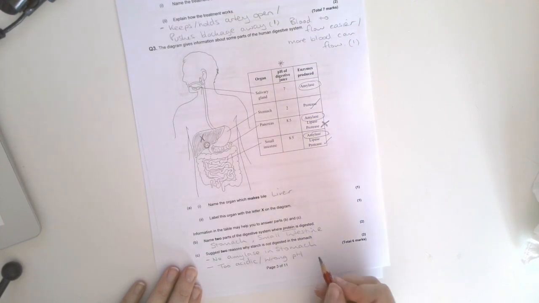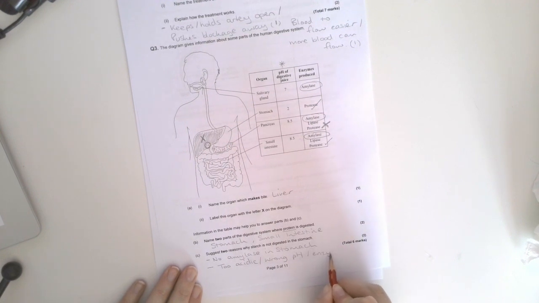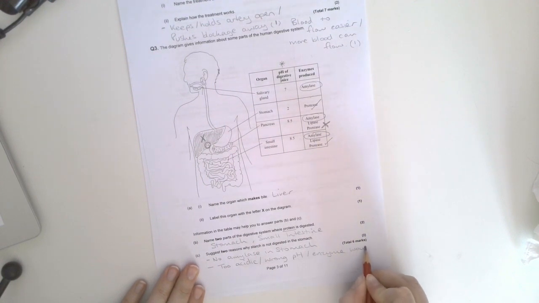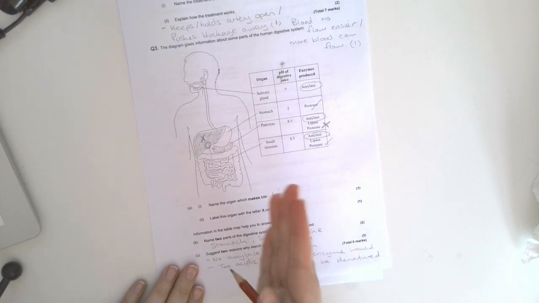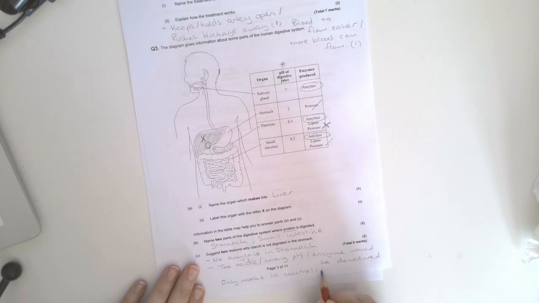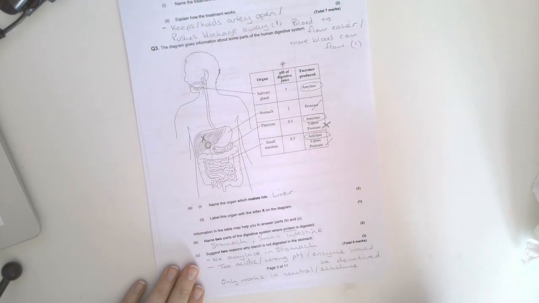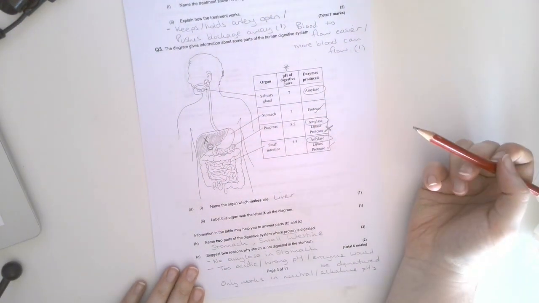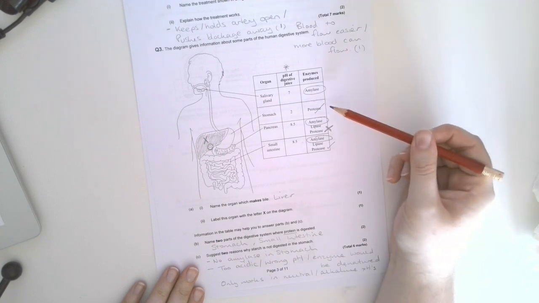So the second mark for part C is to mention something about it being too acidic or the wrong pH, or that the enzyme, our favorite word when we're talking about enzymes, would be denatured. Or there's a lot of options in the mark scheme, that it only works in neutral or alkaline pHs. So there's quite a few options there for that second mark. The first one is just to state that there's no amylase made in the stomach.